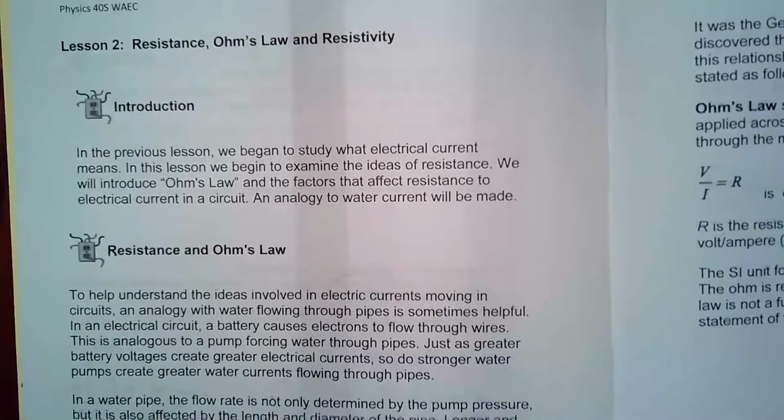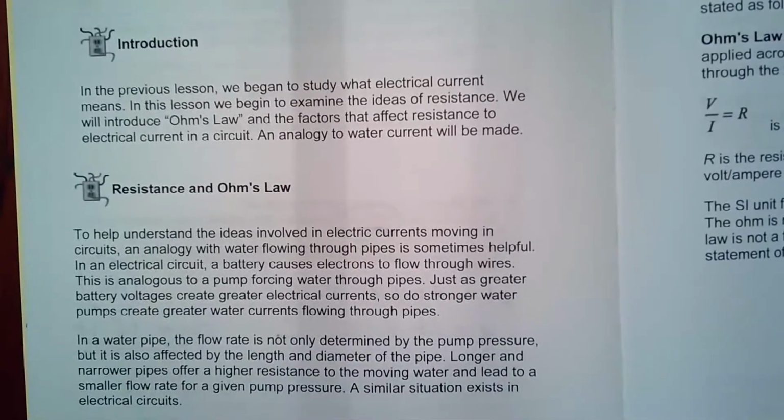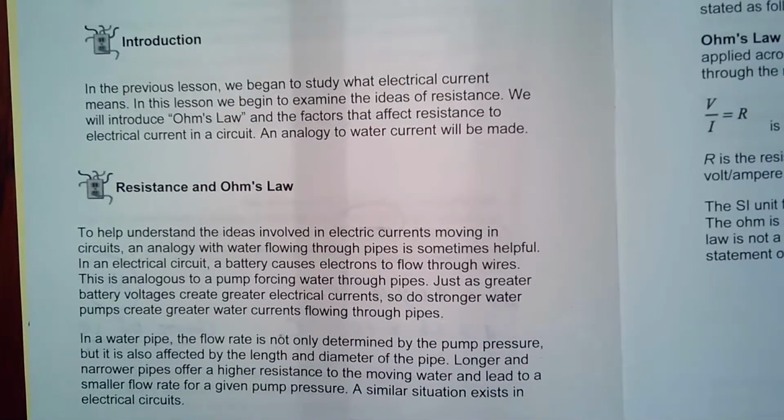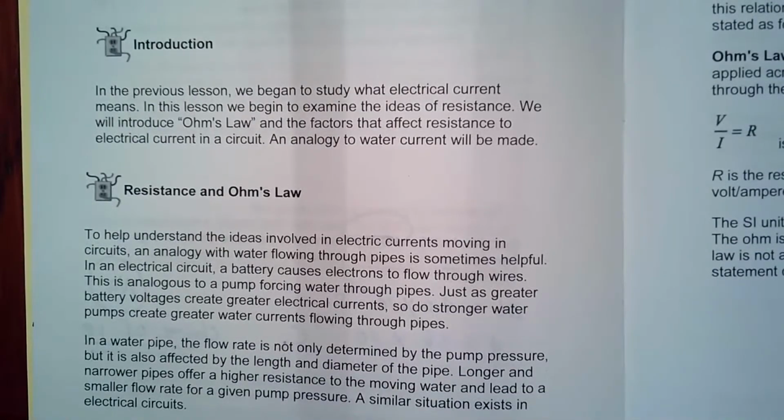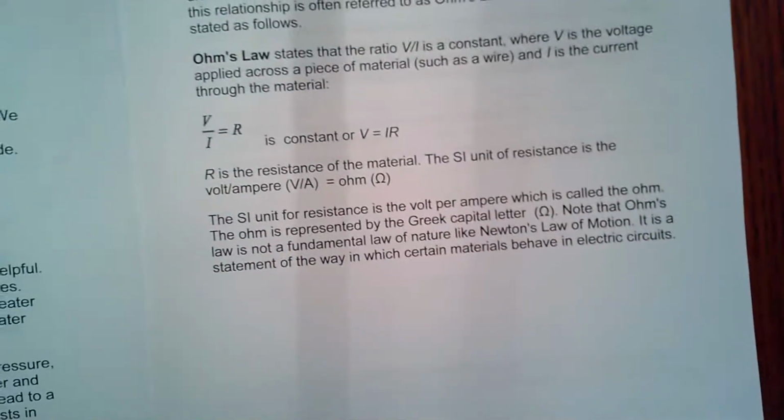resistance and Ohm's law. So to help understand the ideas involved in electric circuits, I'm going to make an analogy, and I'm actually going to use the bottom of the page, on page 10.